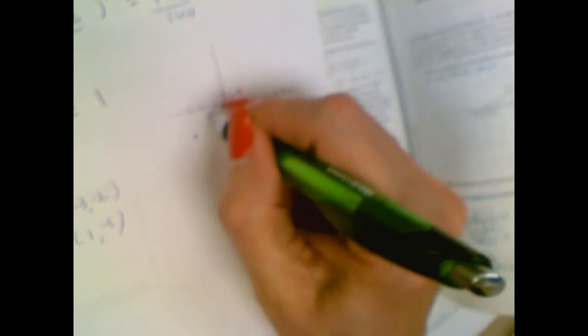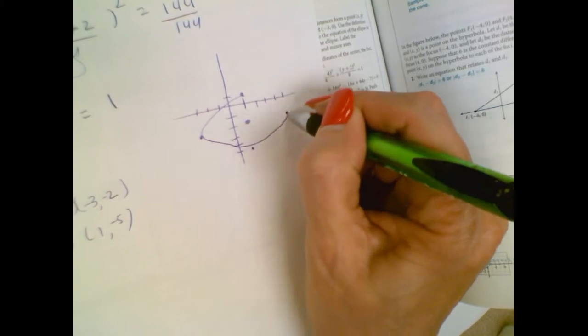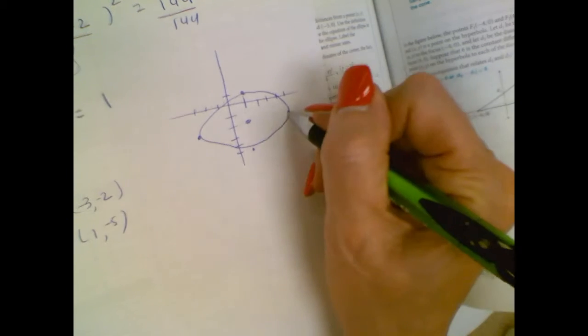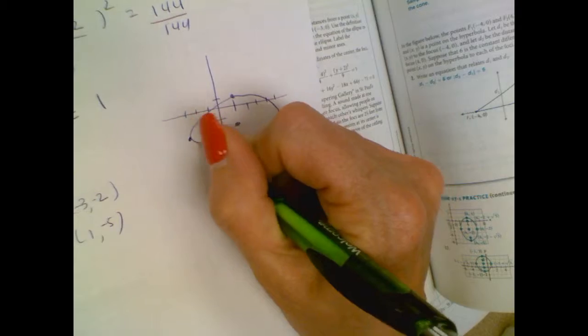Let's draw our best ellipse. I missed that point, see how I missed that? I would take a point off my own. I need to make sure that I hit that vertex.